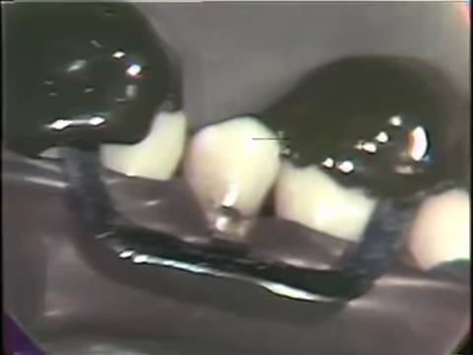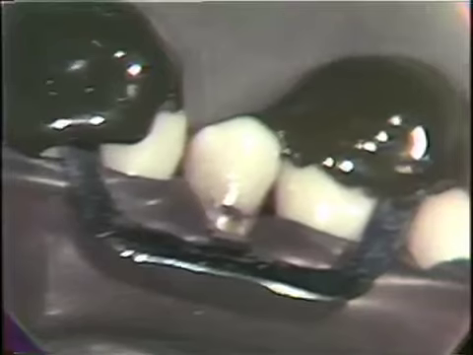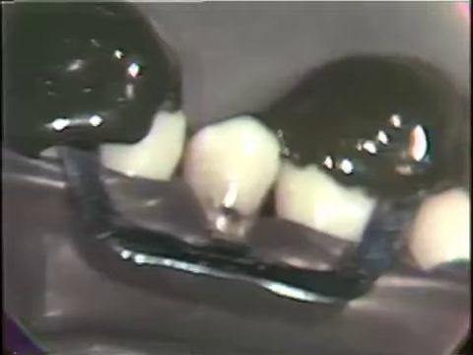We now have the Class 5 carious lesion isolated. We observe the pencil line that was placed at the level of the free gingival margin. The 212S rubber dam clamp has been placed and fixed into position and stabilized with the high fusing compound.